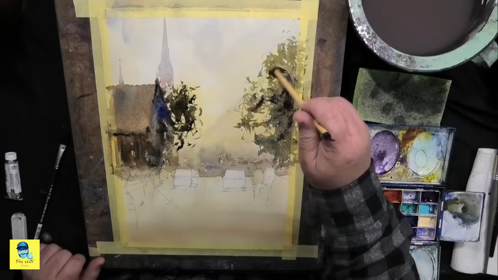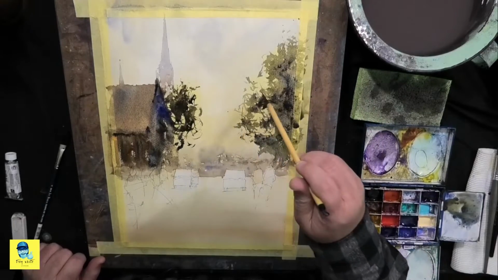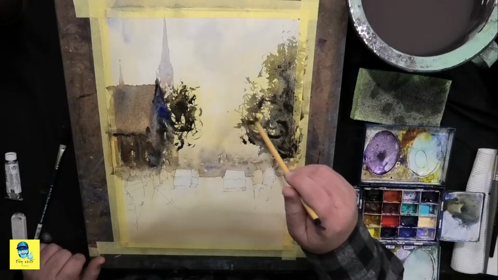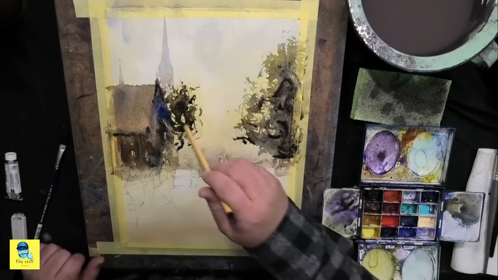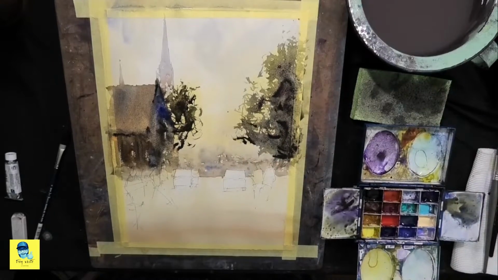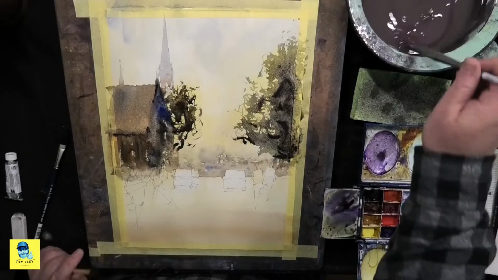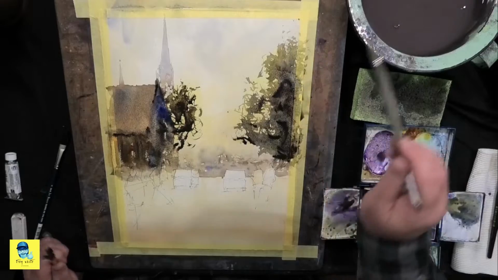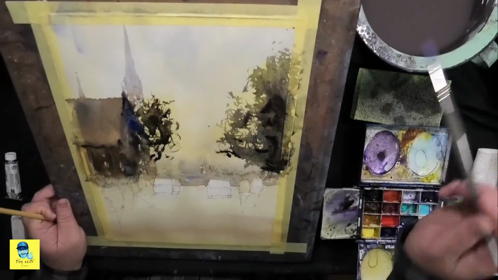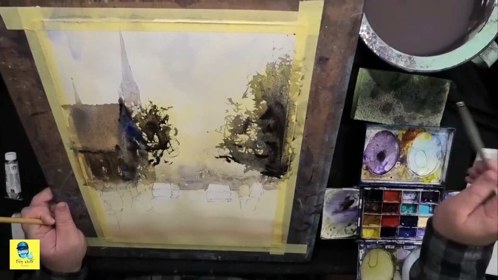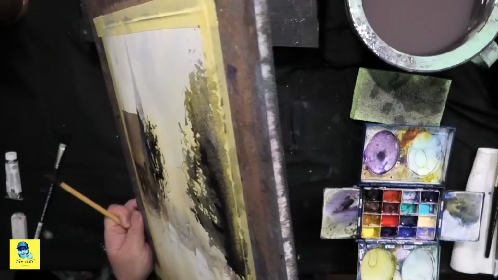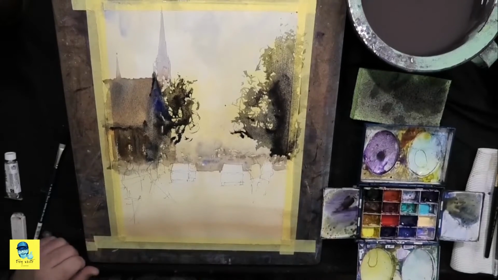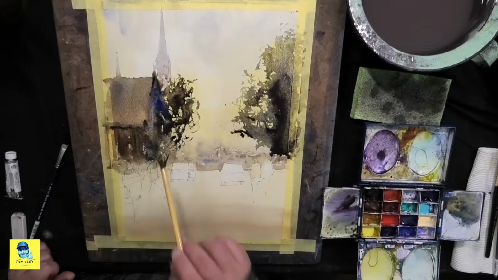I want some darker bits here, because here's a trick. It's not really a trick, it's just something I like to do. It looks cool, and it works particularly well with foliage. If you get a brush and just drip some water down and let it run down in just a couple of spots, and let water do some of the work for you and create some passages, it's good. The more you can do that, the better.